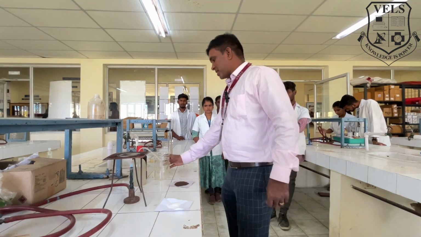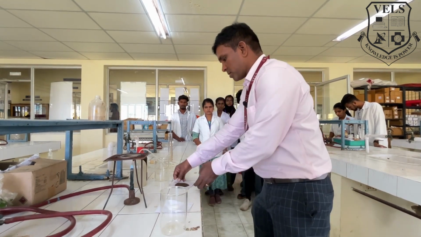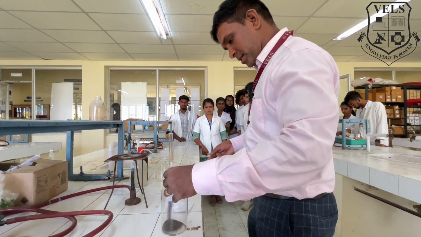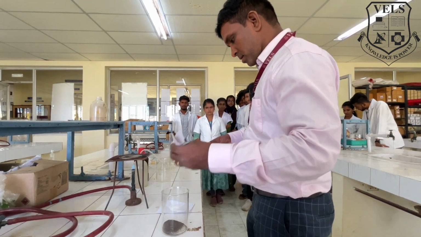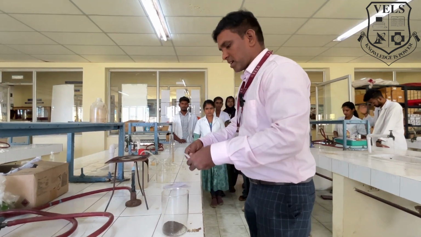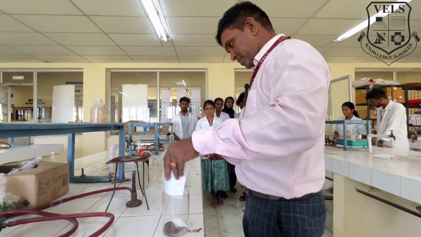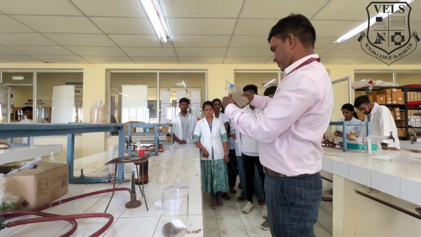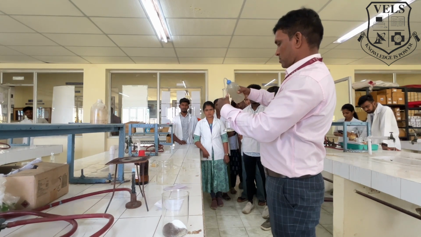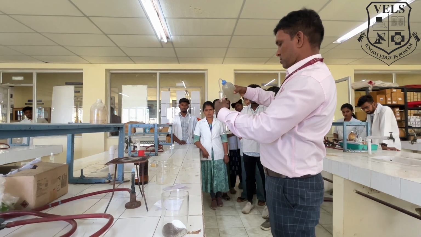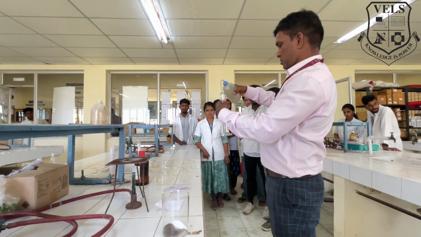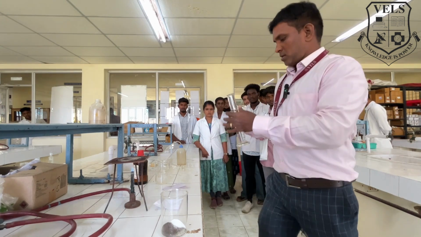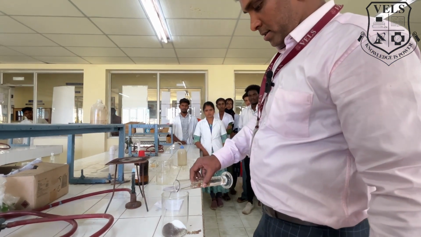First, take the beaker, add 10 grams of tea, add 10 grams of sodium sulfate, and then add 100 ml of water. Add this water into that container.